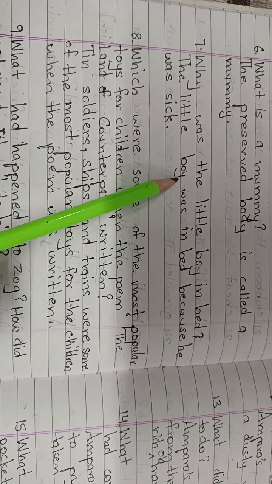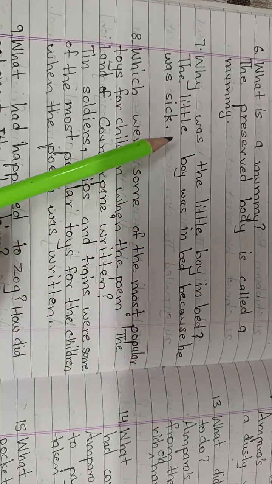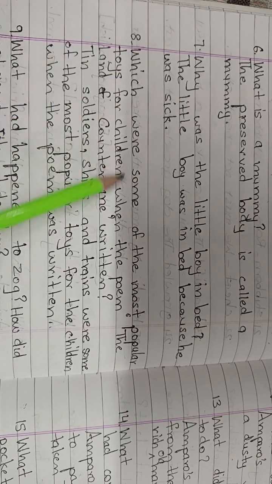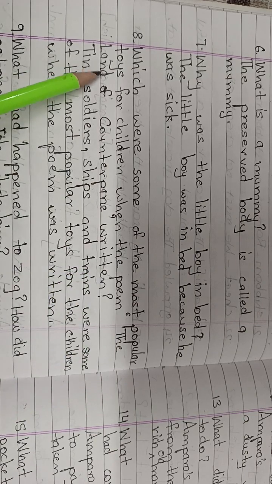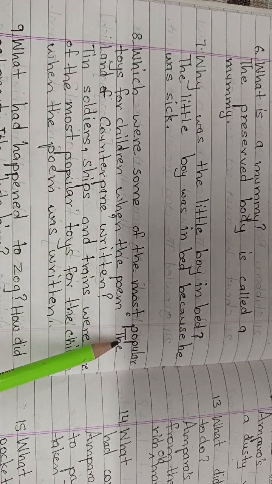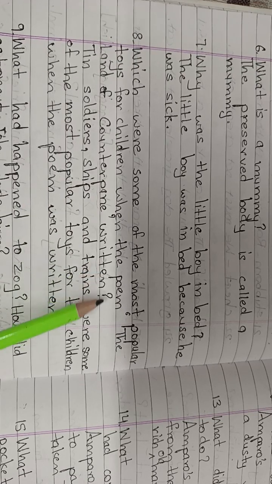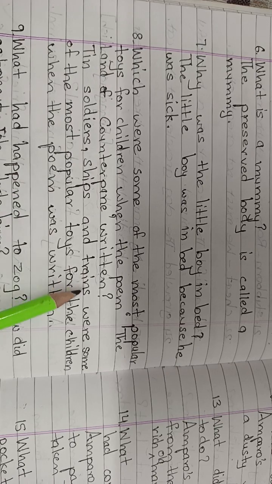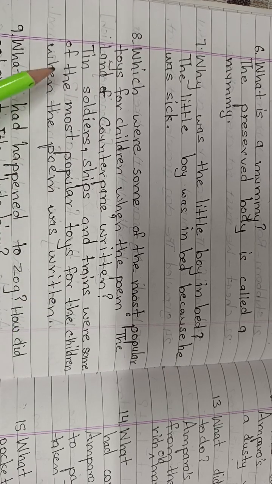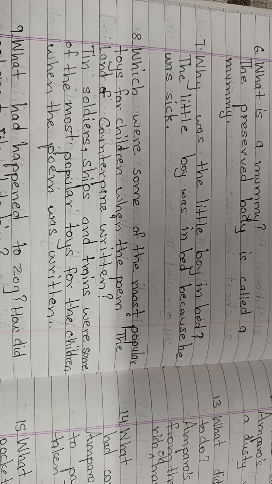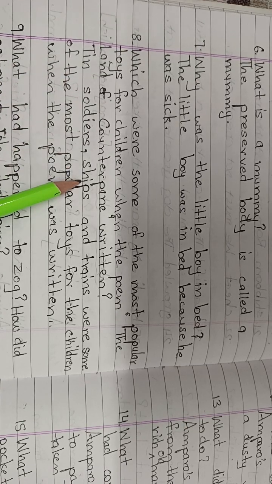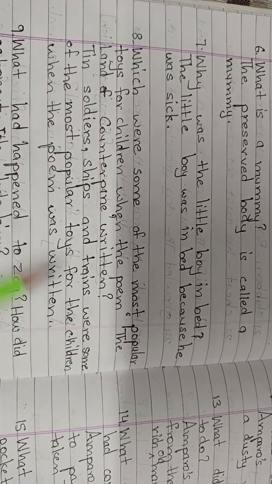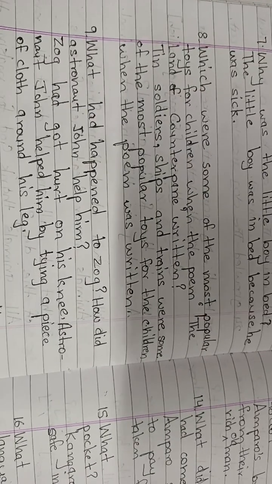So who was the little boy? Why was the little boy in bed? The little boy was in bed because he was sick. Question number 8. Which were some of the most popular toys for children when the poem The Land of Counterpane was written? So when this poem was written, there were few toys which were common in those days. So what were they? The tin soldiers, ships, and trains were some of the most popular toys for the children when the poem was written.